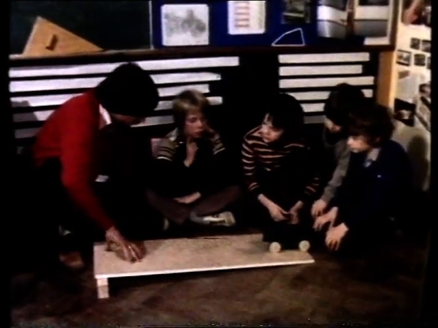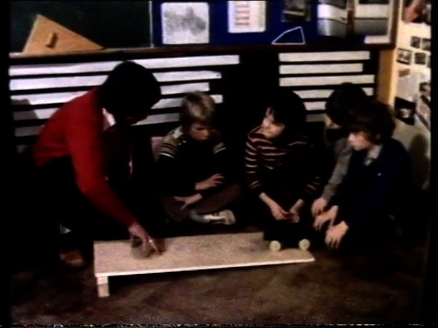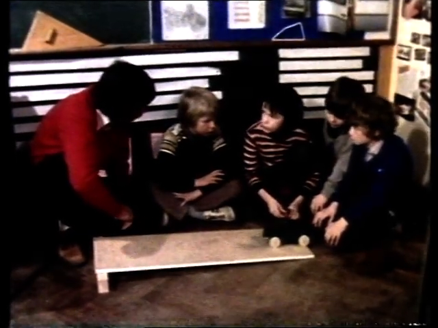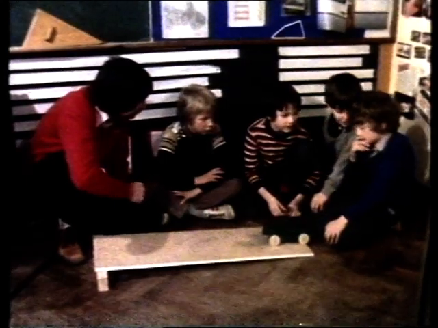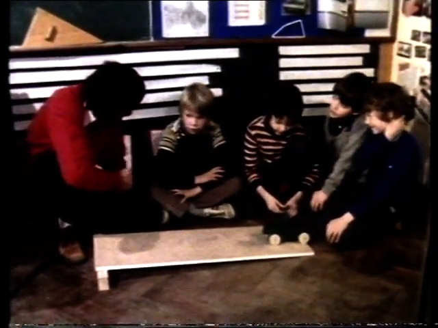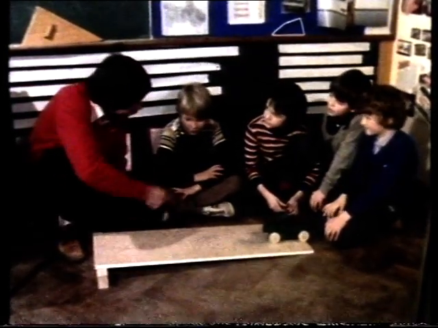It's not a very steep slope, but we'll give it a whirl and see how it goes. Okay, Neil, do you think it's going to get up there? No. You think it isn't? What do you think, Dave? Well, yes. You reckon it will? Because it goes ever so fast when we turn the wheels. Right, let's try it and see.